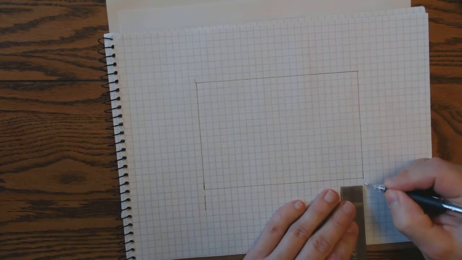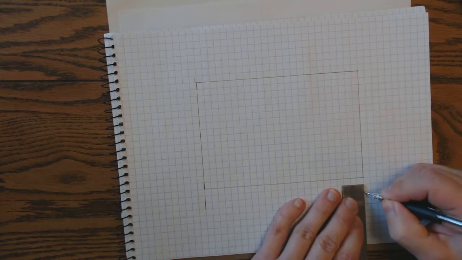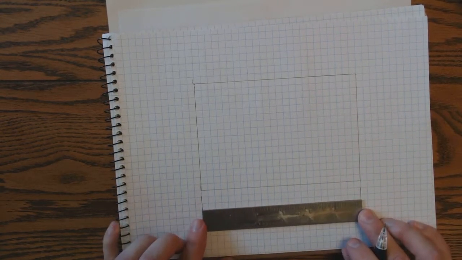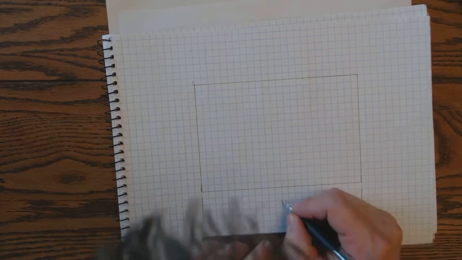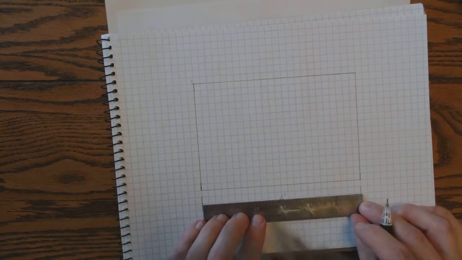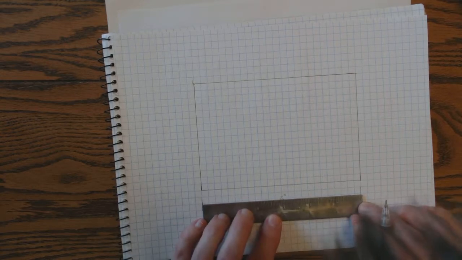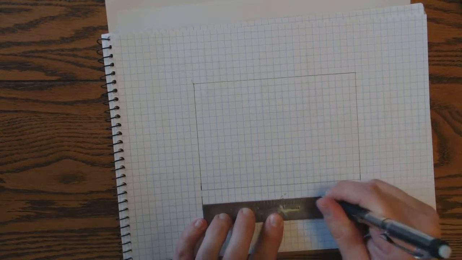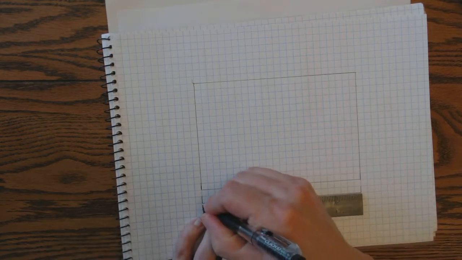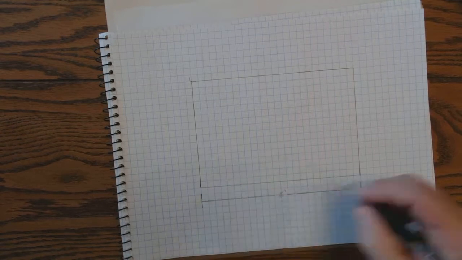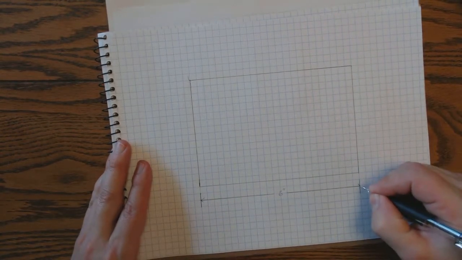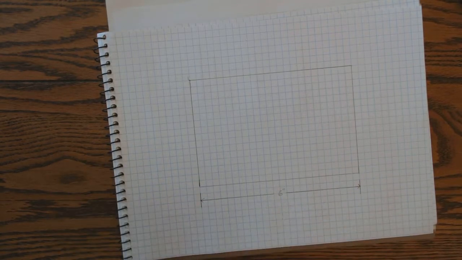Again, I like to give it a space of 1 and then go 1, 2. About halfway in the middle, we've got 3 inches. We're going to give it our 6 inches. Okay, so we've got our extension lines, and we've got our dimension lines with the dimension of 6 inches.